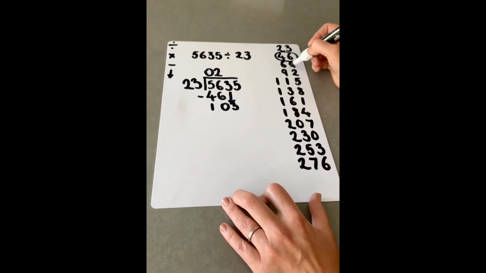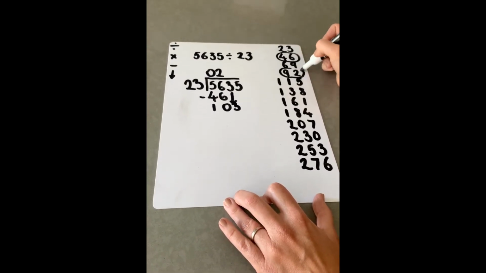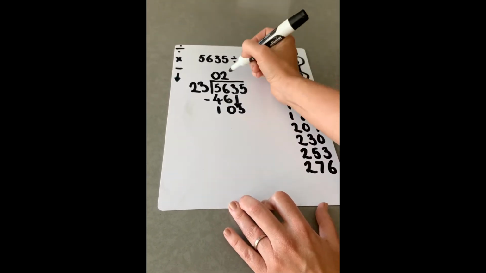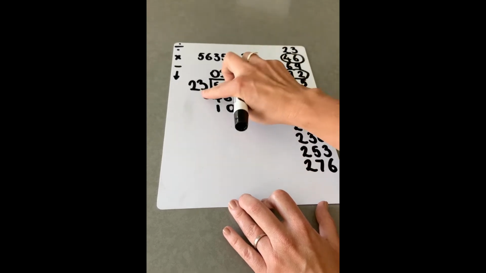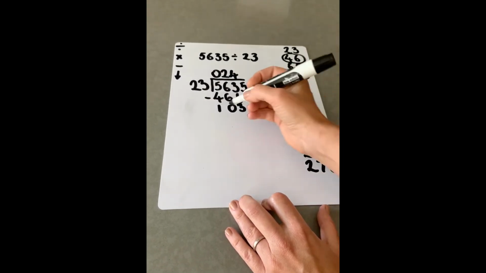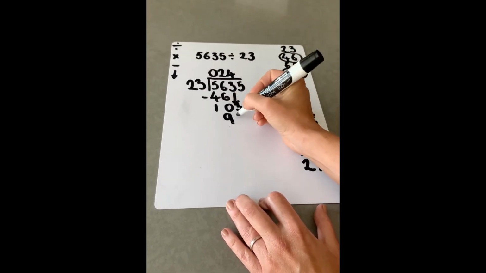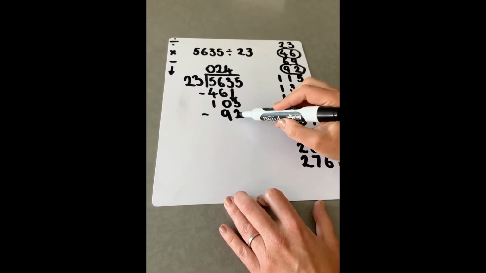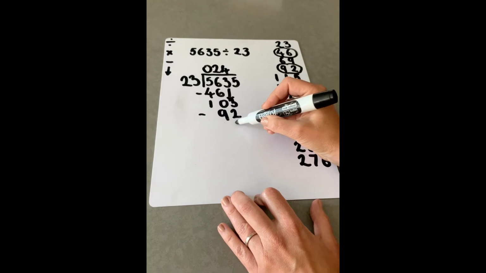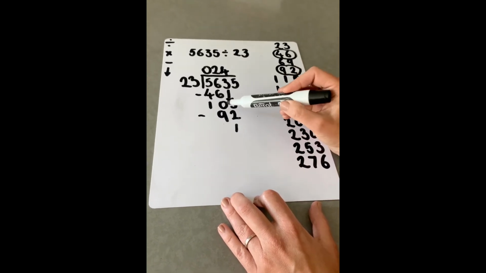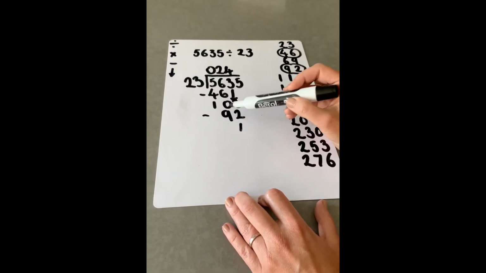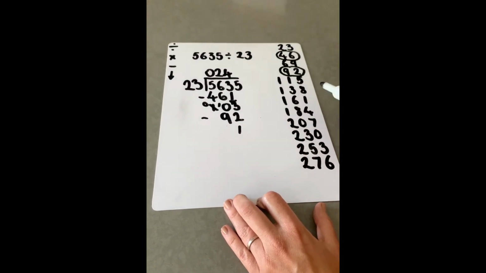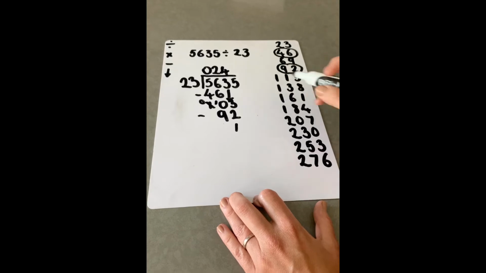4 times, so I'm going to put a circle around there. I know that 23 times 4 is 92. So I'm going to write my 92 here and do the subtraction part. So I know that 3 subtract 2 is 1. I know that I'll need to do an exchange now because I can't do 0 subtract 9. So I need to exchange here. So it now becomes 10 take away 9, which I know is a 1.